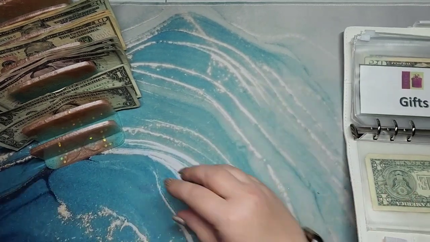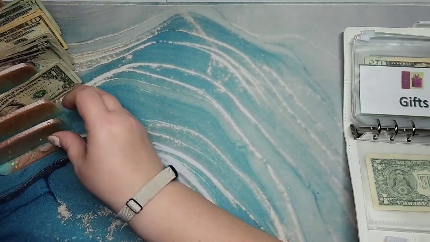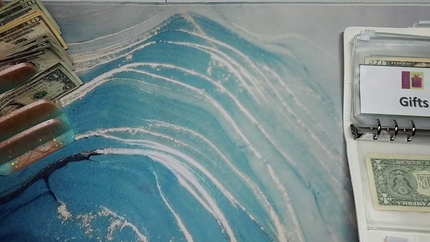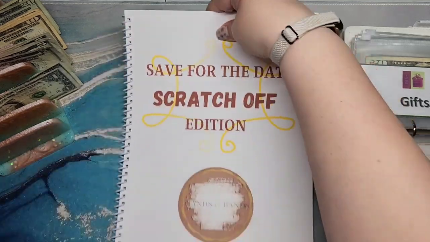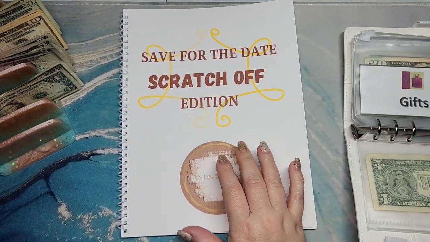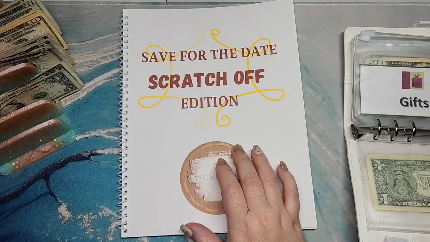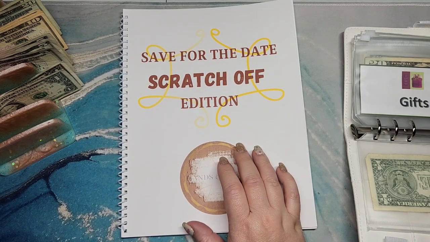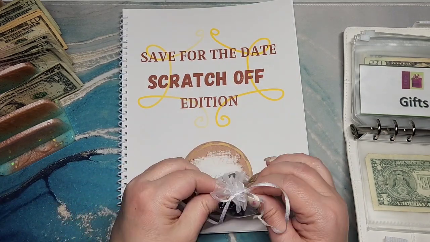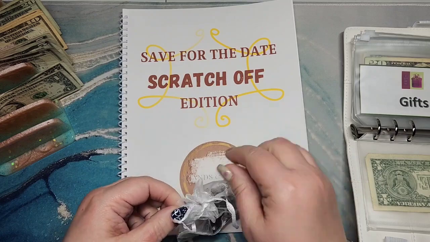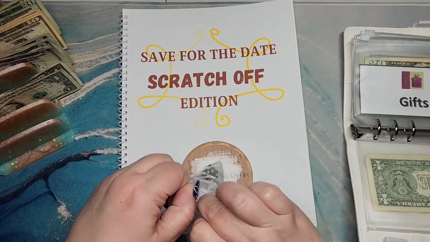Okay, so I need to pull out my Hands and Bands scratch off book. And one of my scratch off tokens. So this again is from Hands and Bands.